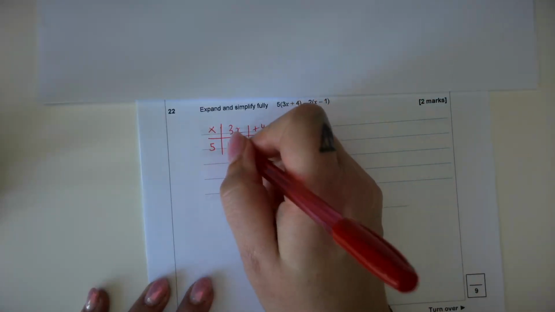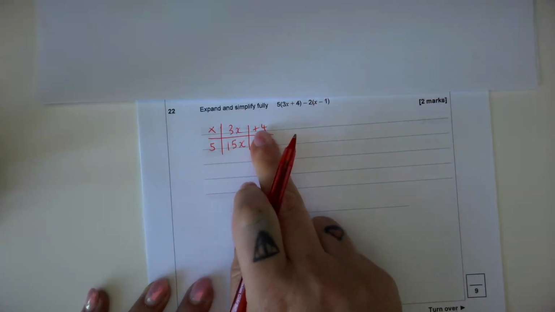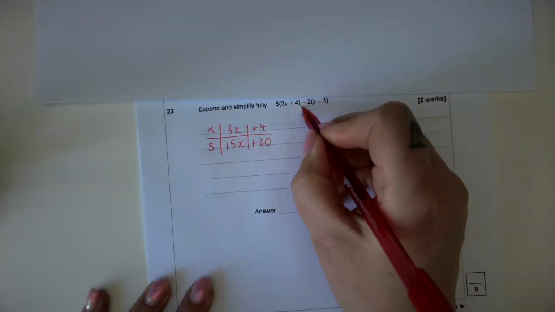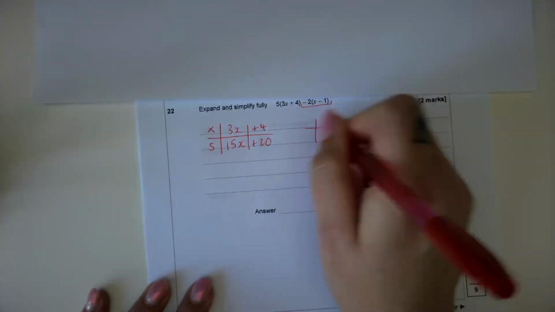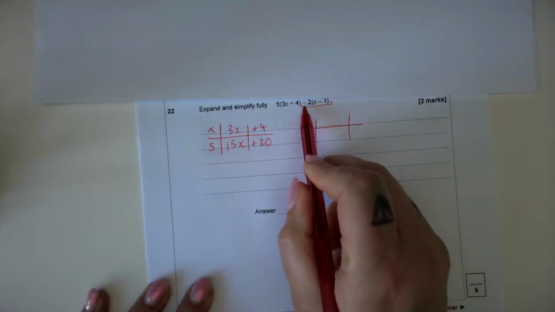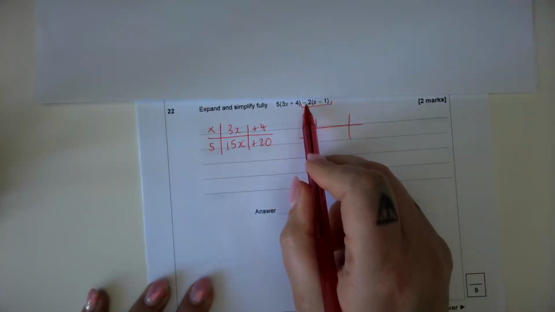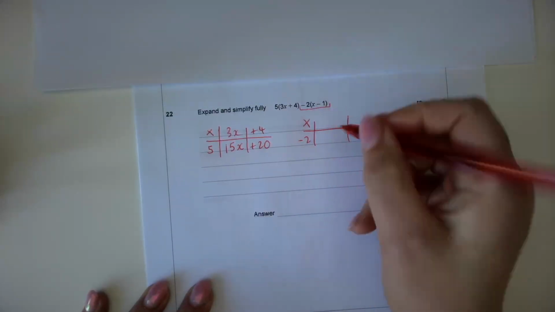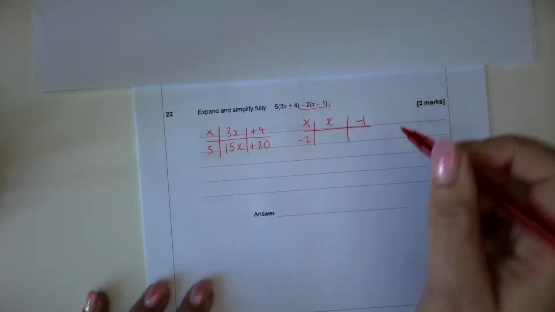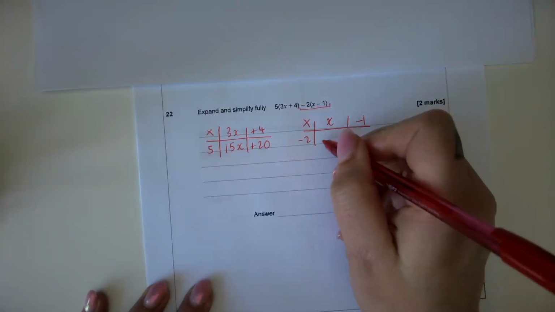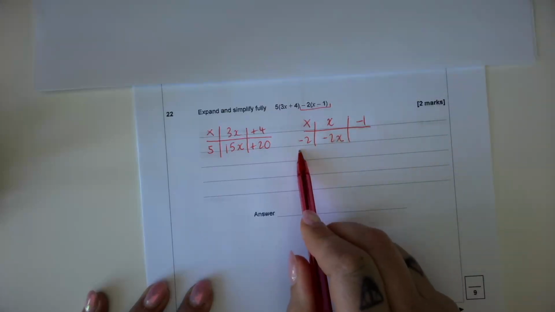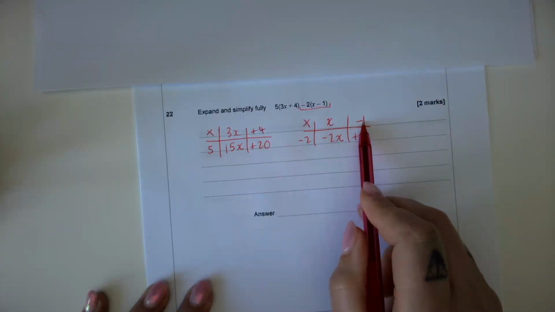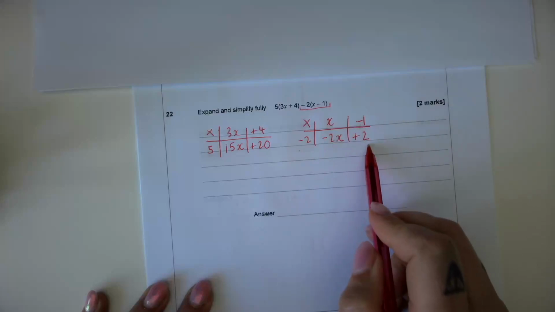5 multiplied by 3x is 15x. 5 multiplied by positive 4 is positive 20. I'm going to do the same now with this bracket. So I've got negative 2, because that sign in front of the 2 there belongs to it. It stays with it. So negative 2 multiplied by x subtract 1. So negative 2 multiplied by x is negative 2x. And negative 2 multiplied by negative 1 is positive 2. Negative multiplied by a negative becomes a positive. 2 times 1 is 2.